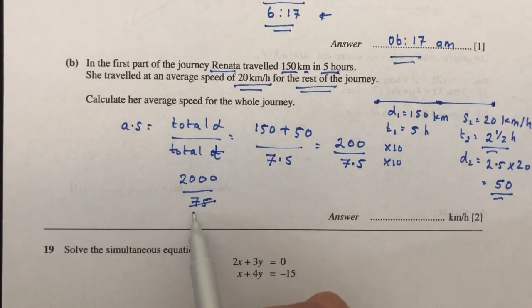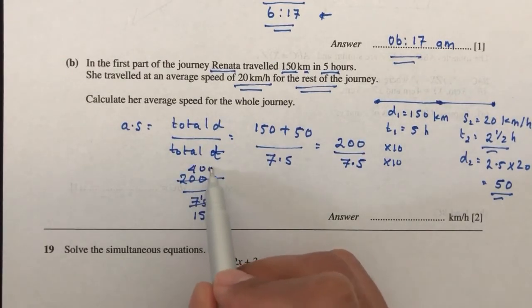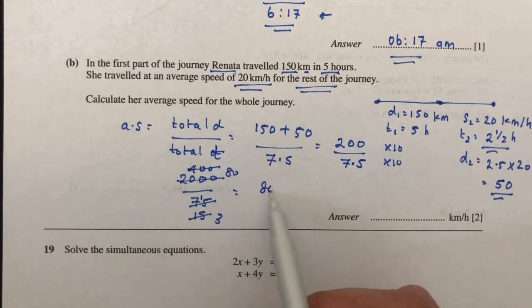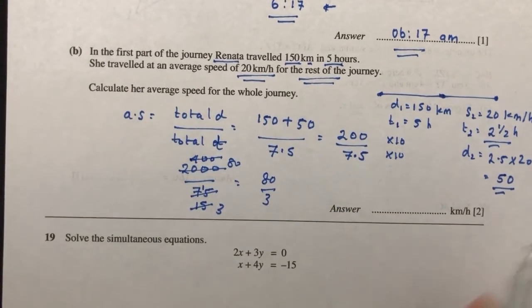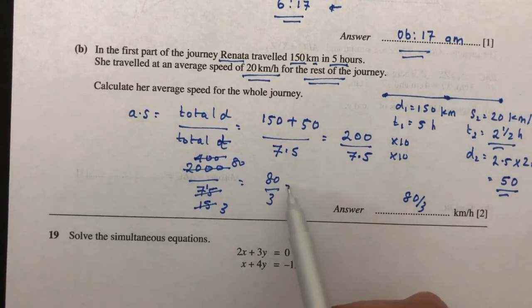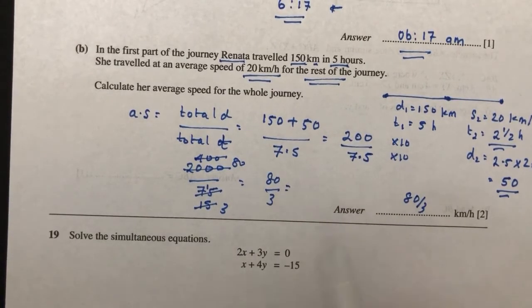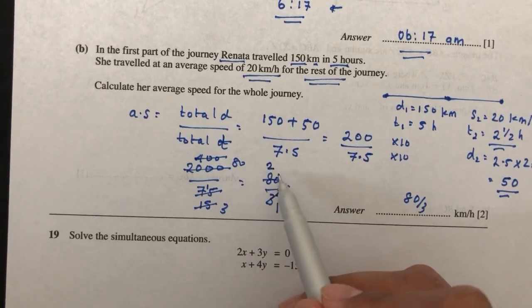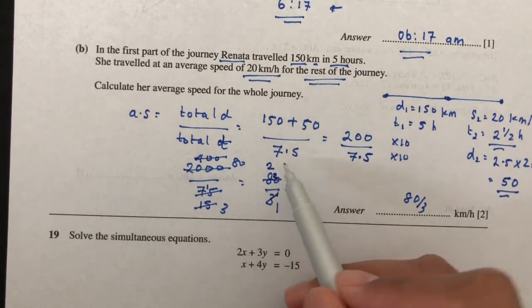5 into 2000 becomes 400, and 5 into 75 becomes 15. 5 again, that will become 80 and 3. So we have 80 divided by 3 will be the speed of Renata. So 80 over 3. Now if you want to convert this to a mixed number, you can always do that. You divide by 3, so 3 times 2 is 6, and here we will have 2 remaining.